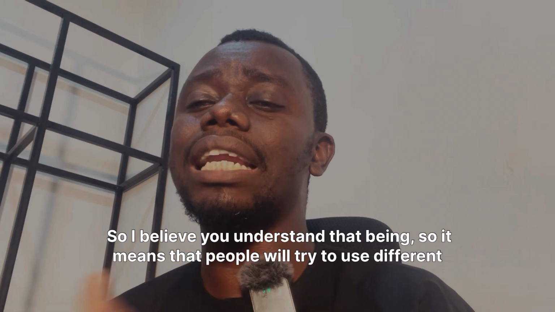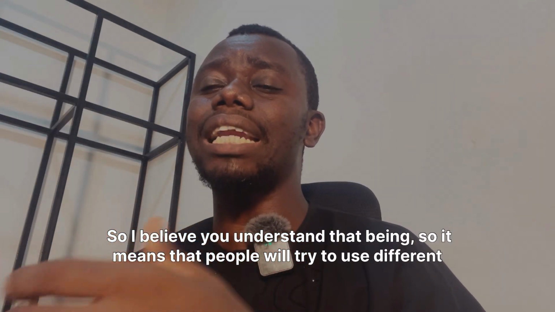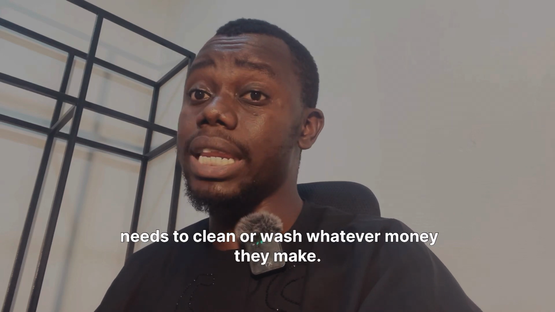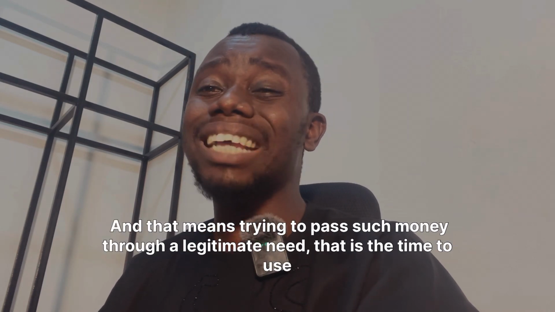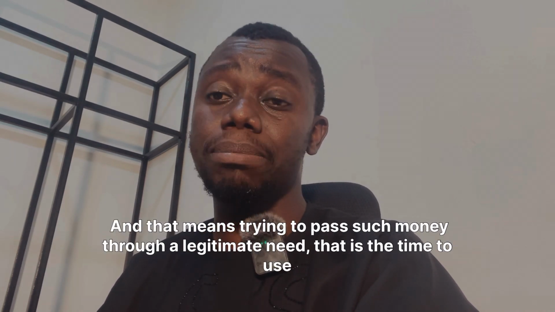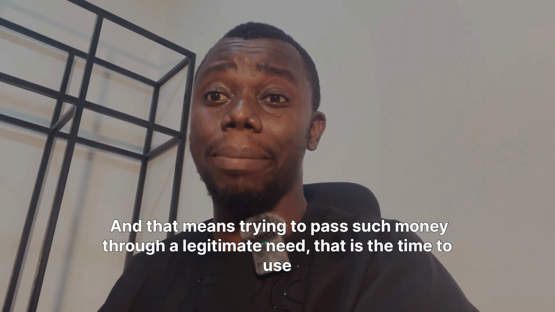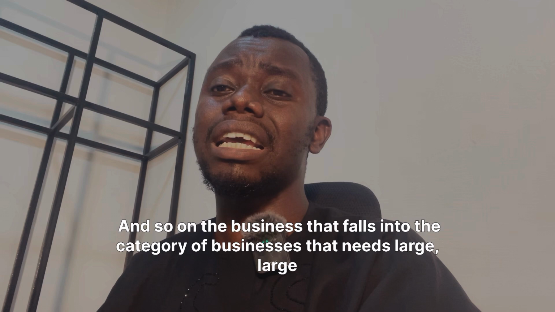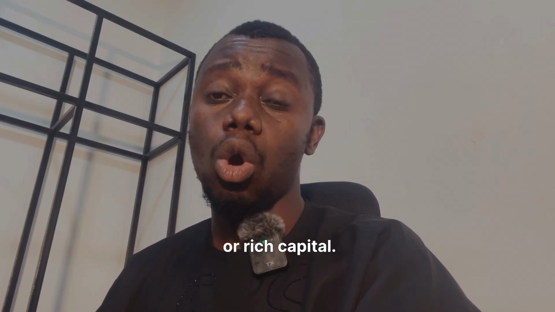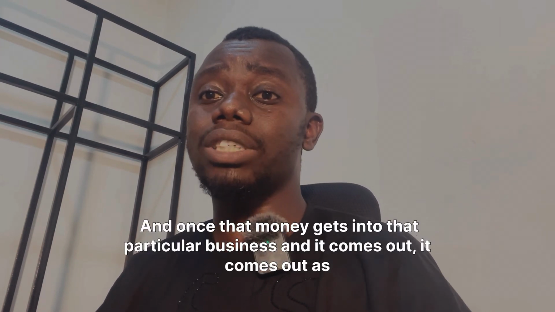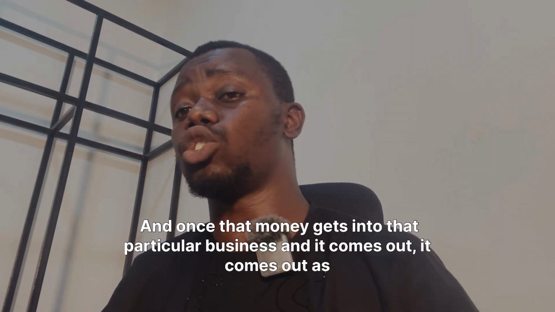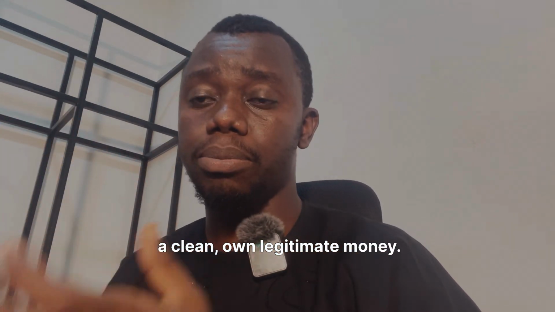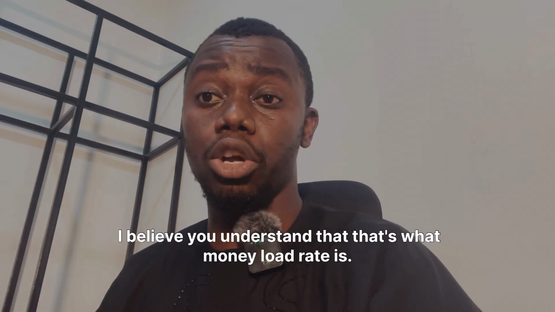So it means that people will try to use different means to claim or wash whatever money they make. And that means trying to pass such money through a legitimate means, that is, trying to use it for a particular business. Some of the businesses that fall into this category are businesses that need large or huge capital. Once that money gets into that particular business, it comes out as a claim on legitimate money. I believe you understand. So that's what money laundering is.